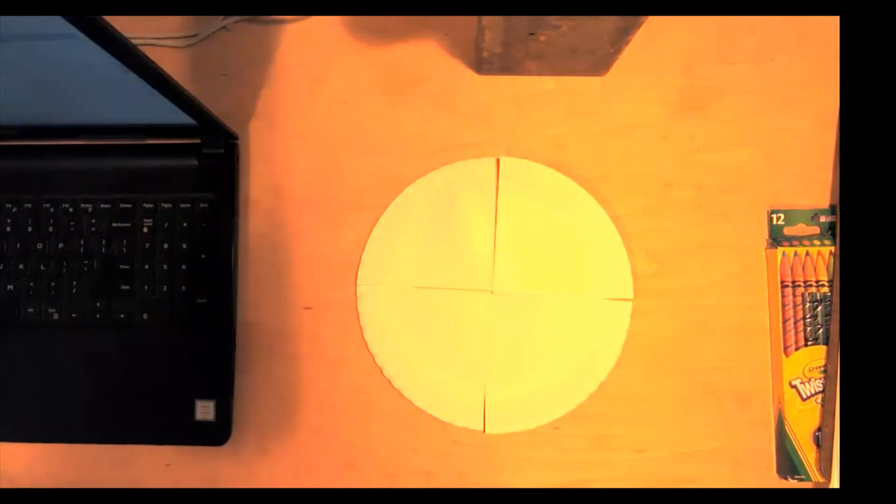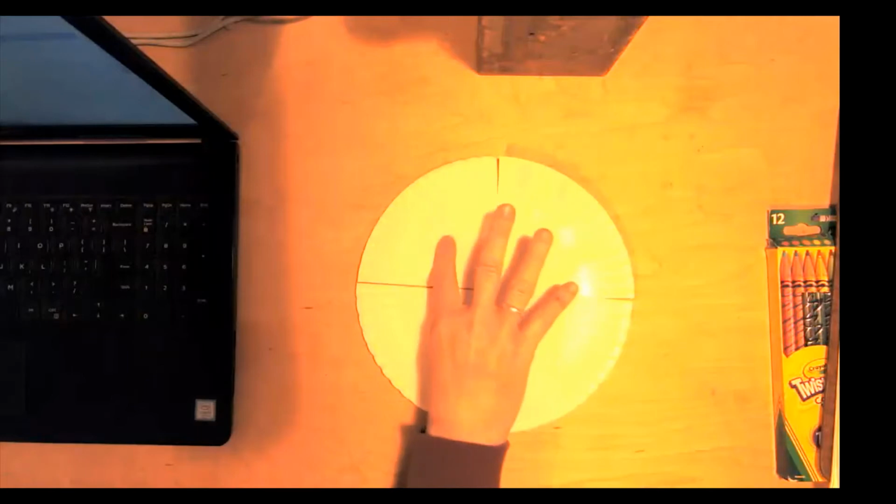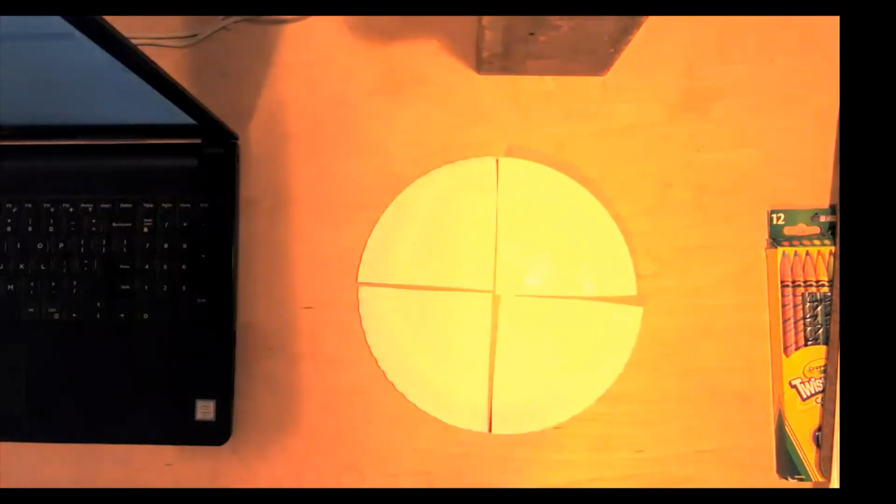So how many quarters or how many fourths do I need to make one whole? Nice and loud. Did you say 4? 1, 2, 3, 4. Nice work. Okay, so by fourths.